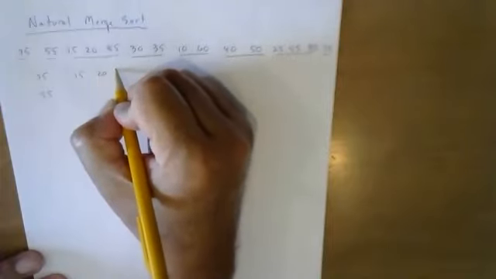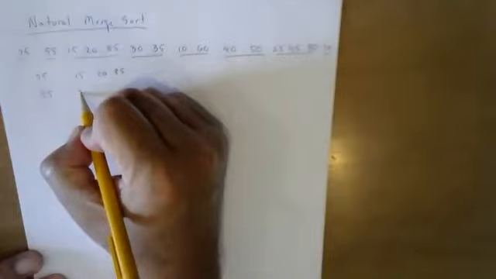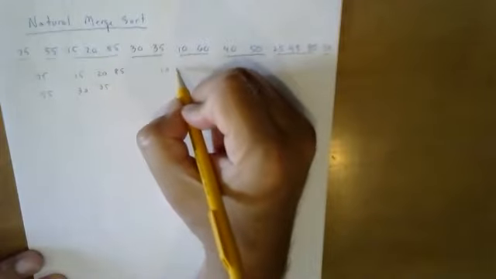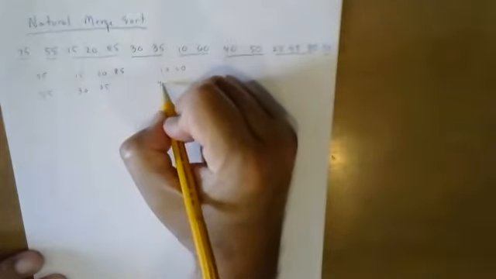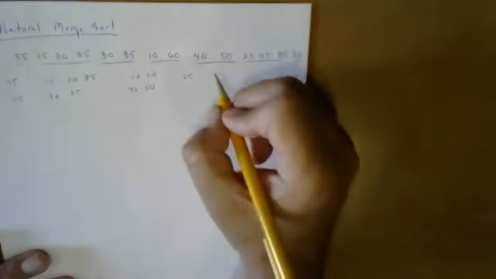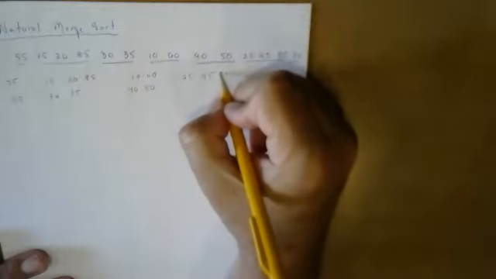So instead of going by ones, then by twos, then by fours, this time I'm going to go by what's naturally sorted. Here's my 75. That's my first, say, cluster. Here's my 55. My next cluster was 15, 20, and 85. My next cluster is 30 and 35. My next cluster was 10 and 60. Then I had the cluster of 40 and 50. Then I have 25, 45, and 80. And finally, I have 70.